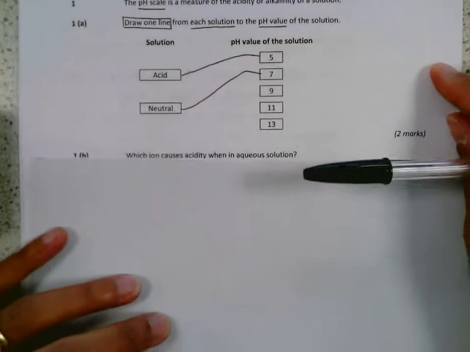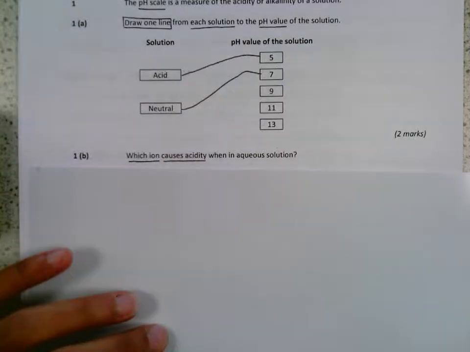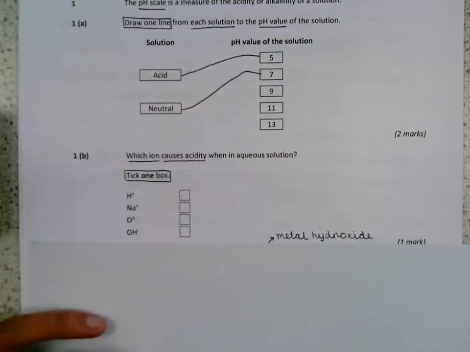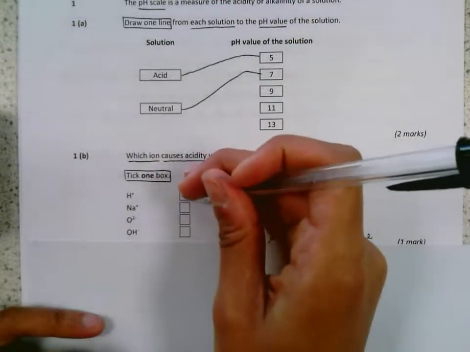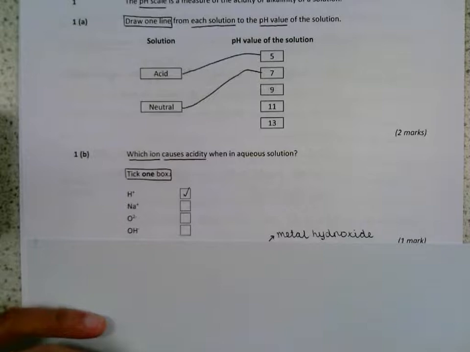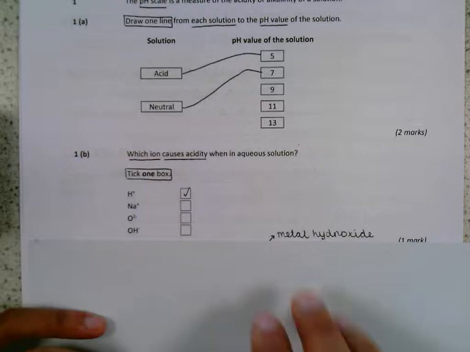The next question. Which ion causes acidity when in aqueous solution? So the ion, you have to tick a box, that causes acidity is an H plus ion, and the ion that causes alkalinity, can you think what that is? It's the hydroxide ion, OH negative. Next.